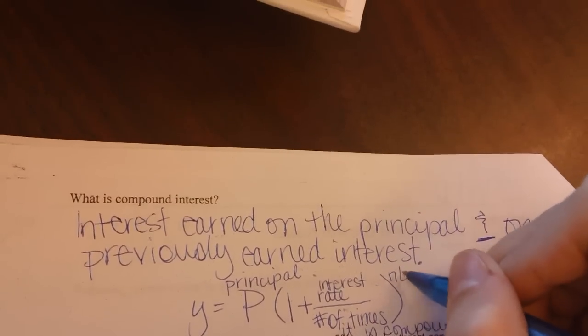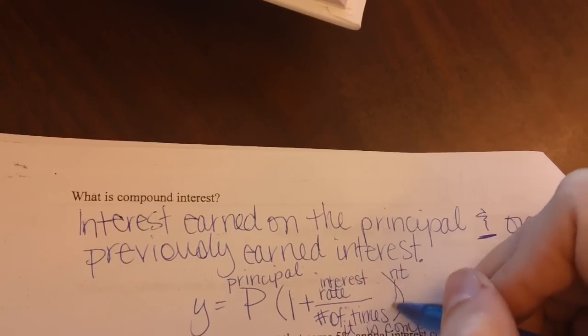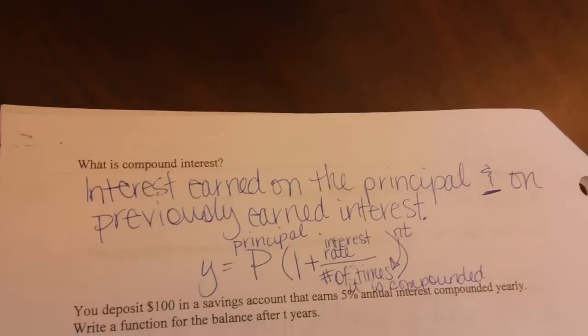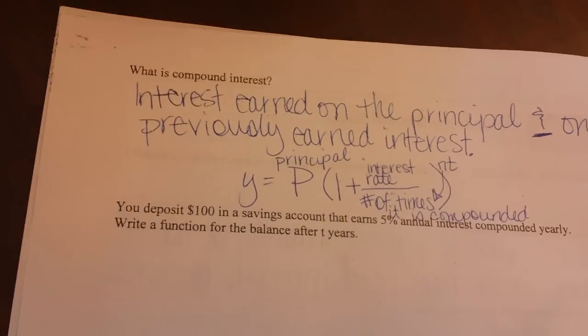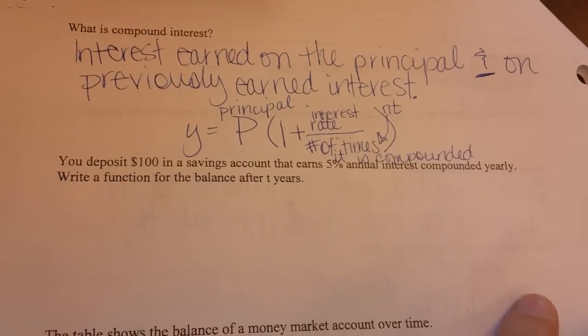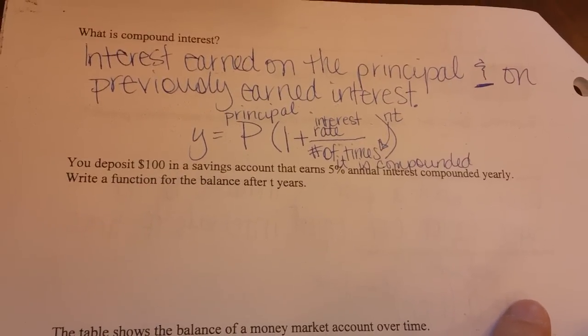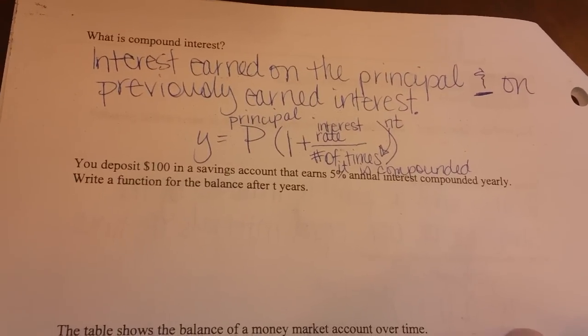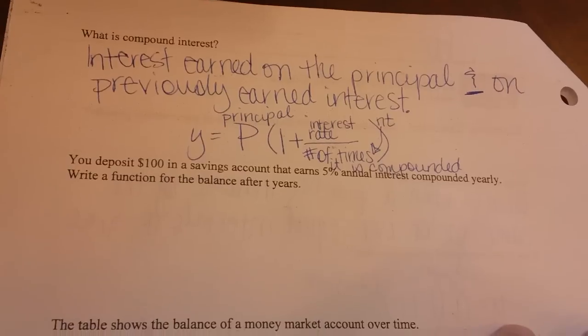And I'll explain more about that. And then it's to the nt power, and this n is the same, the number of times interest is compounded. So on this first one, you deposit $100 in a savings account that earns 5% annual interest compounded yearly. Write a function for the balance after t years.